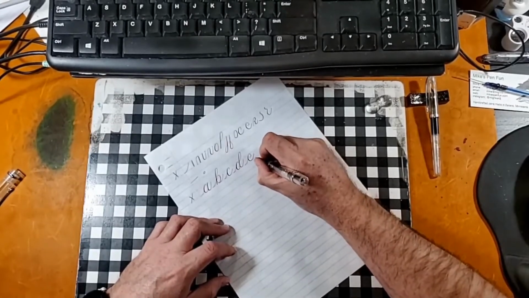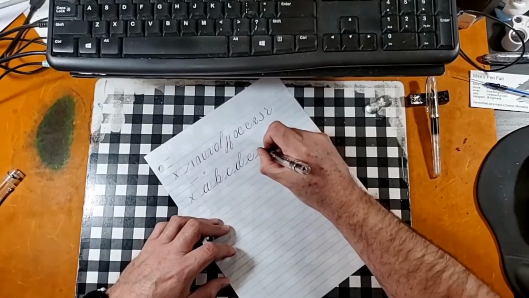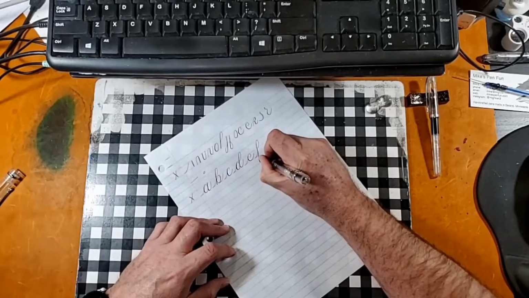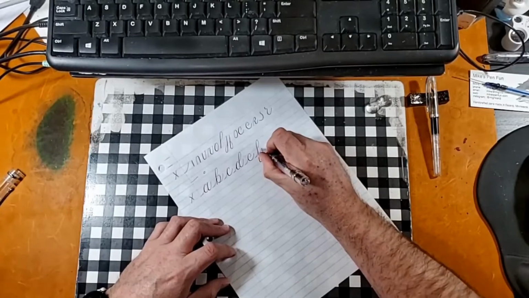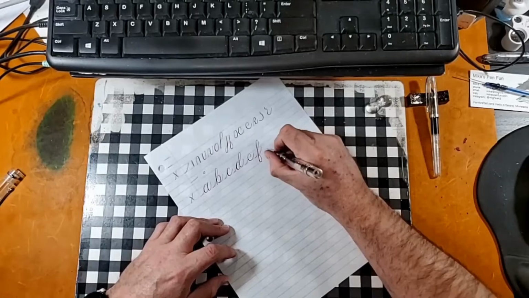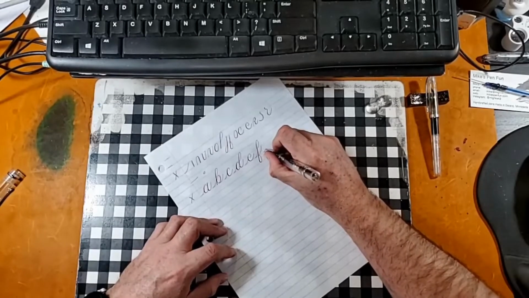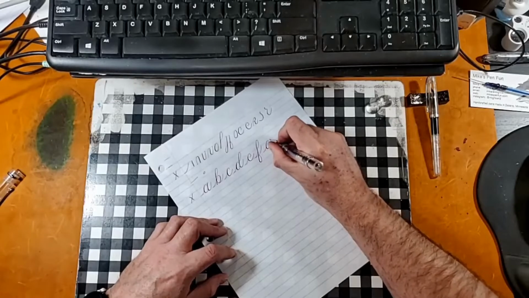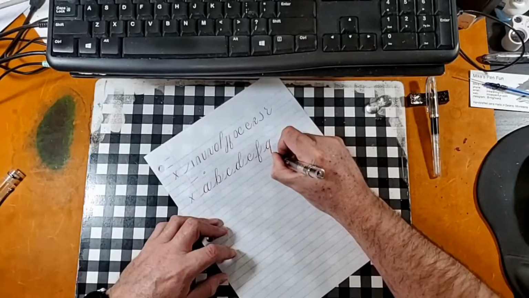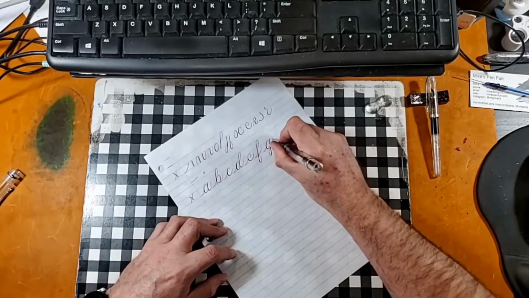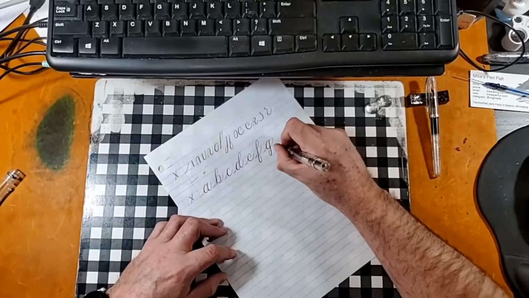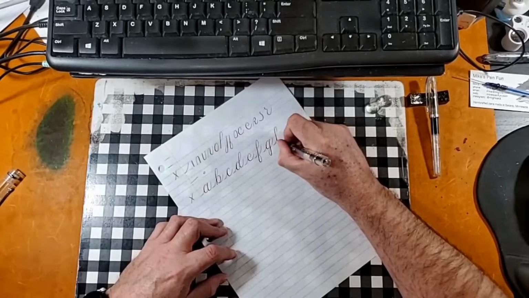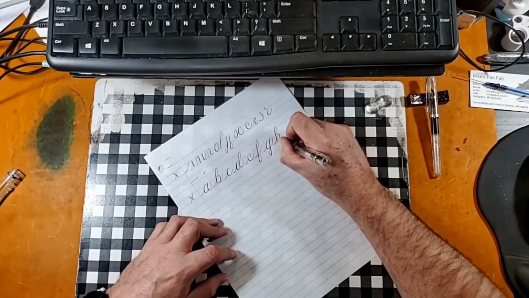F, full upstroke, ascending stem loop into a reverse descending stem loop, into an upstroke. G is an upstroke, an oval, descending stem loop, upstroke. H is an upstroke, ascending stem loop, compound curve.